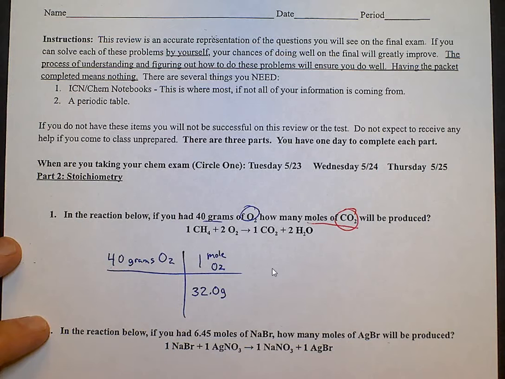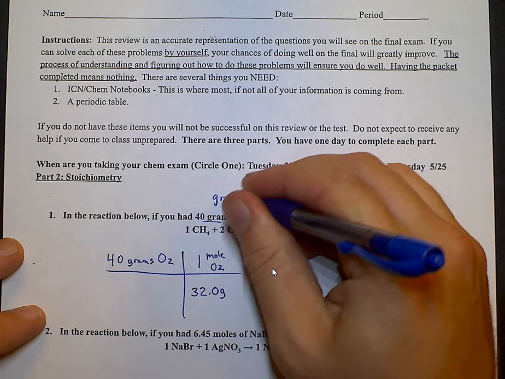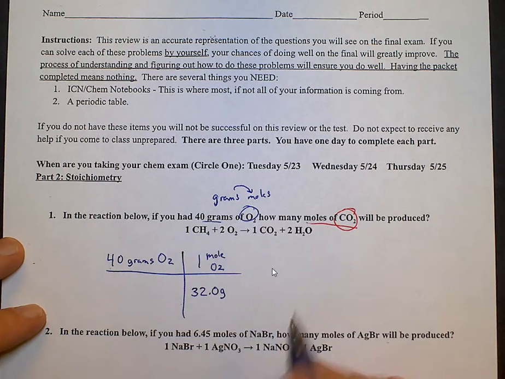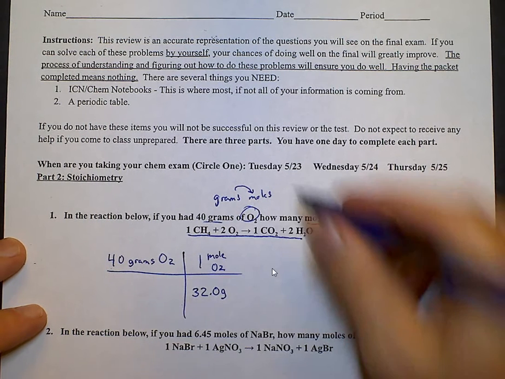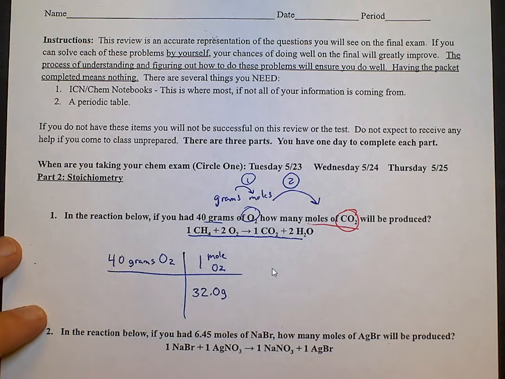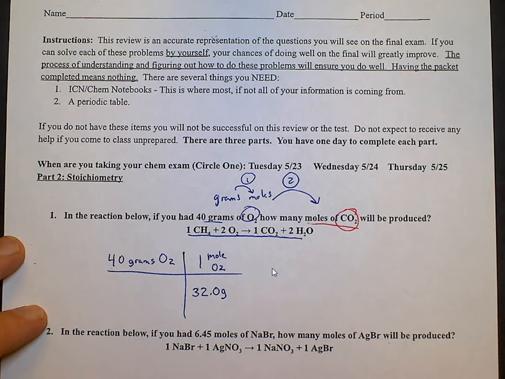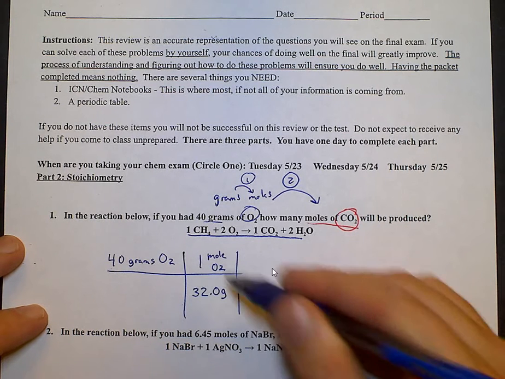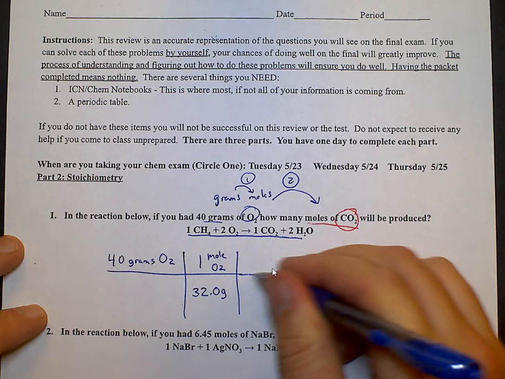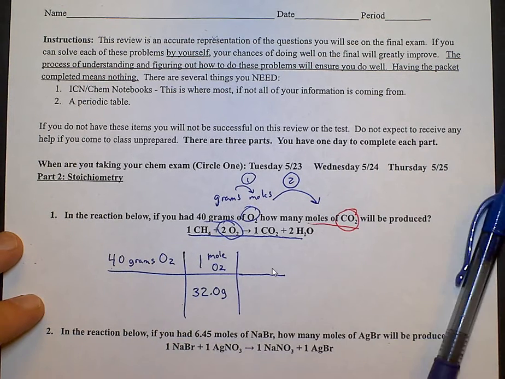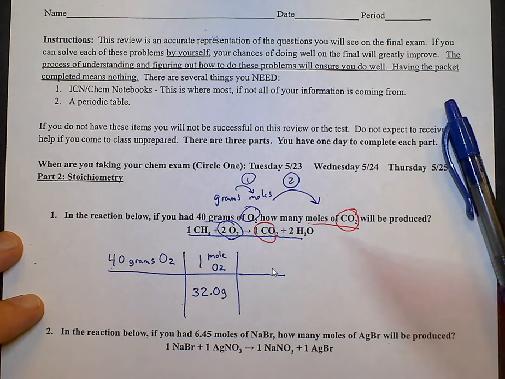So we're going from grams to moles of oxygen, and then we're going to use our equation to figure out moles of CO2. This is a 2-step problem. First step, this will tell us how many moles of oxygen. Next step, if this is moles of oxygen, this has to be moles of oxygen. Let's look at our equation. 2 moles of O2 for every 1 mole of CO2.